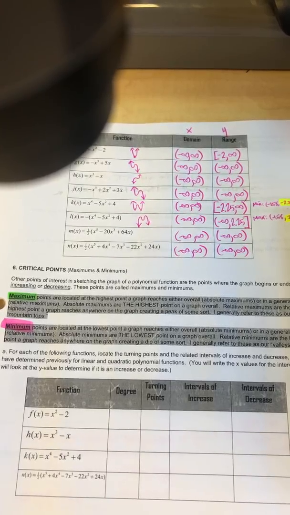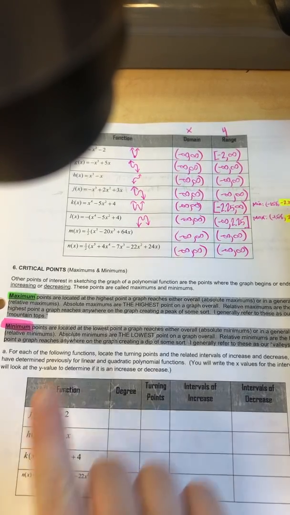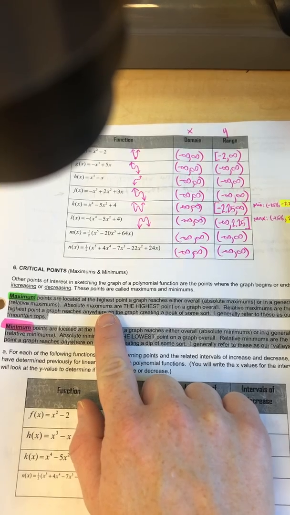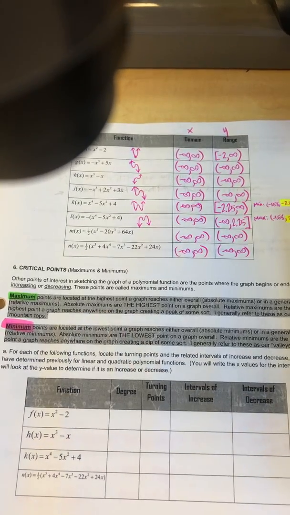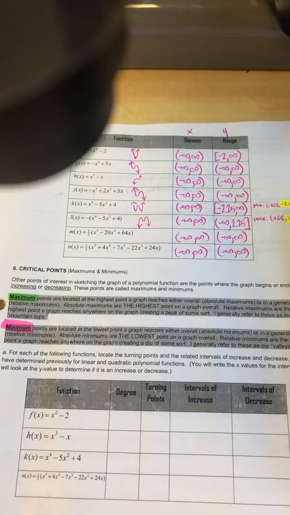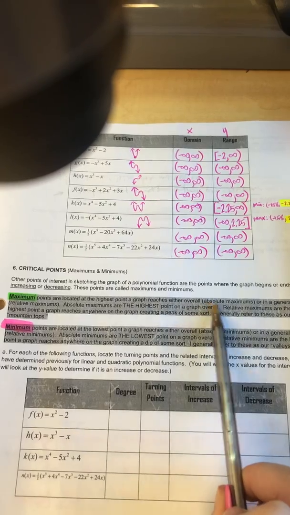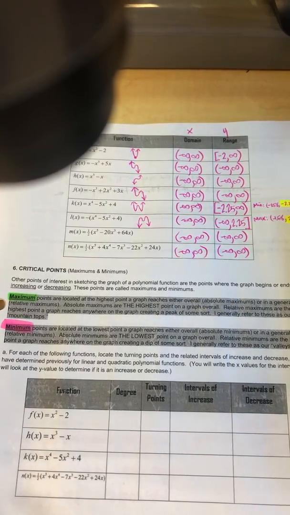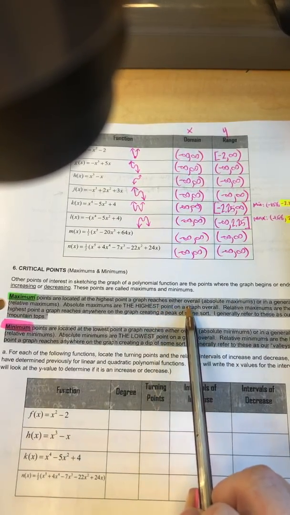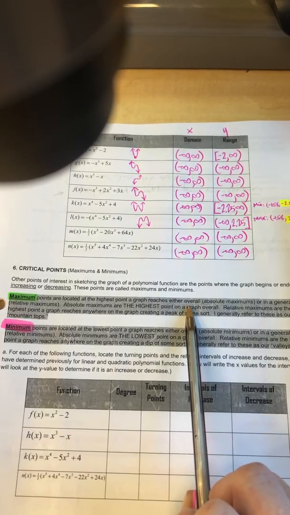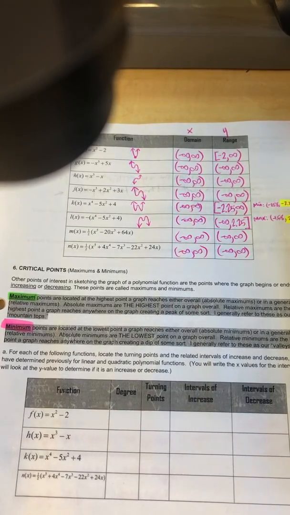Okay, what does the word maximum mean? The highest. Okay, I hear you back there. Good job. Maximum points are located at the highest point that a graph reaches either overall or in a general area. Notice in parentheses, I'm calling these something specific. If it's an overall maximum, that's what we call absolute.